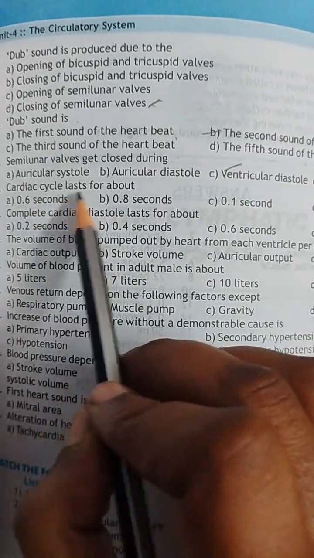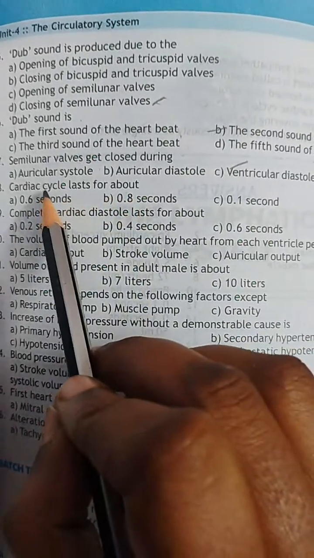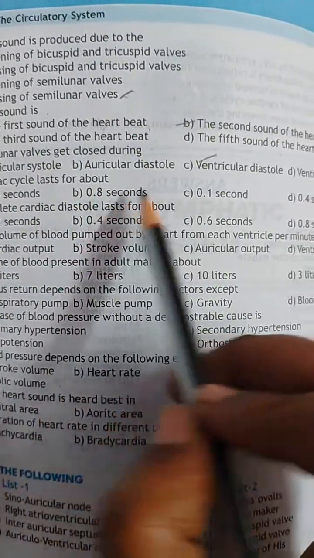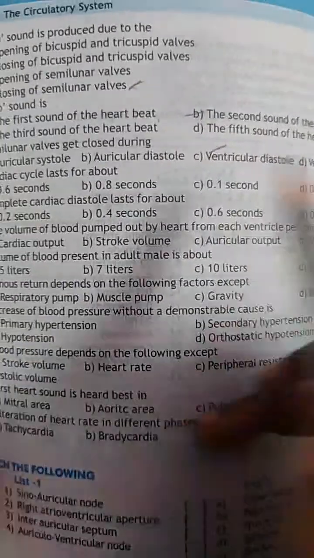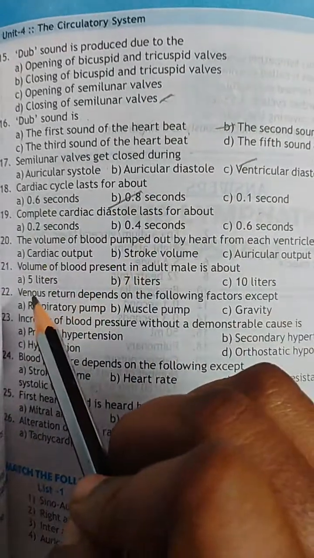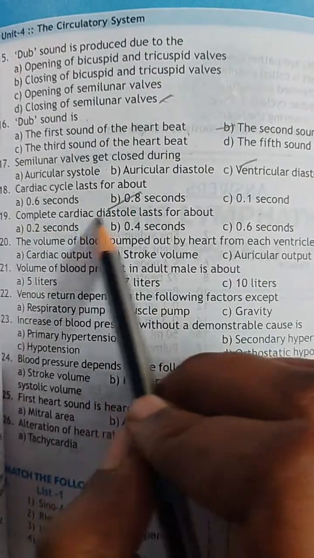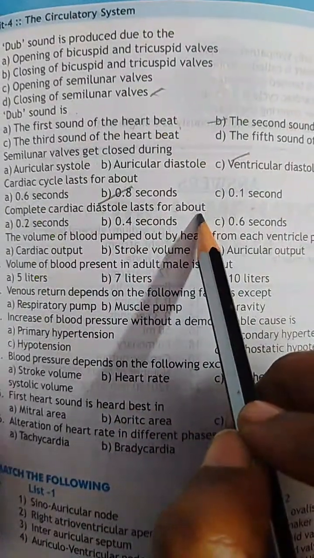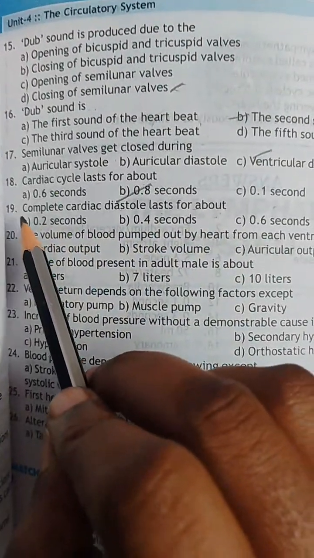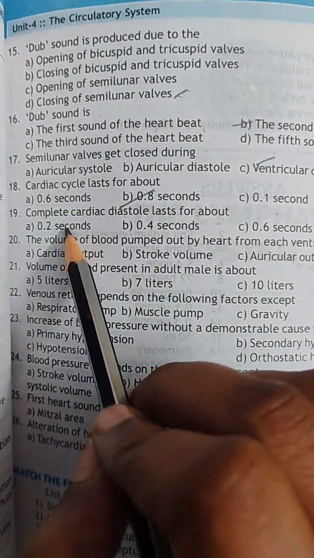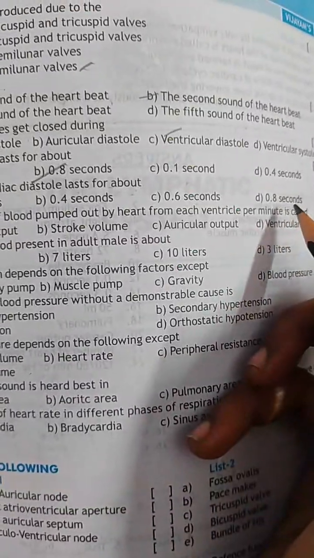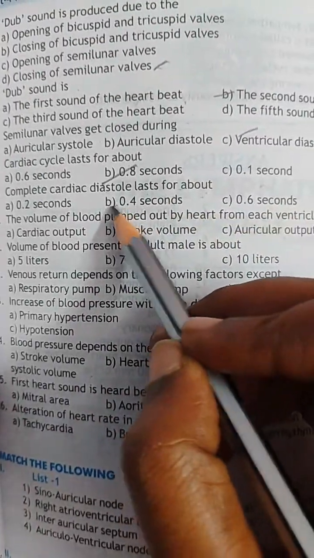Then the cardiac cycle lasts for about 0.6 seconds, 0.8 seconds, 0.1 second, or 0.4 second. The answer is 0.8 second. Then complete cardiac diastole lasts for about 0.2, 0.4, 0.6, or 0.8 seconds. The answer is 0.4 seconds.